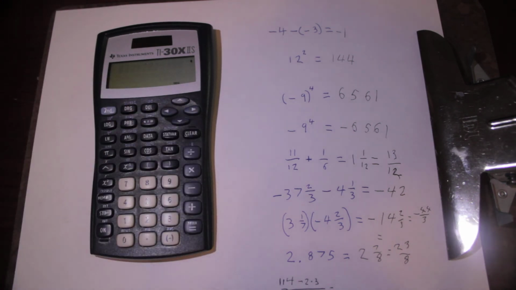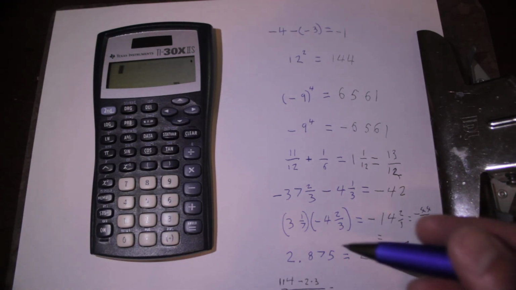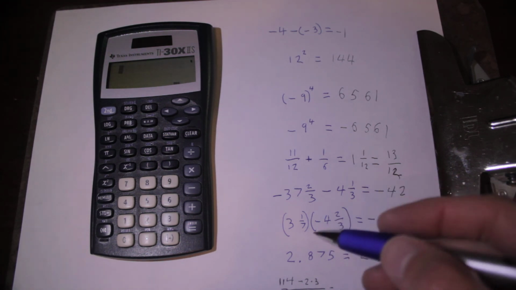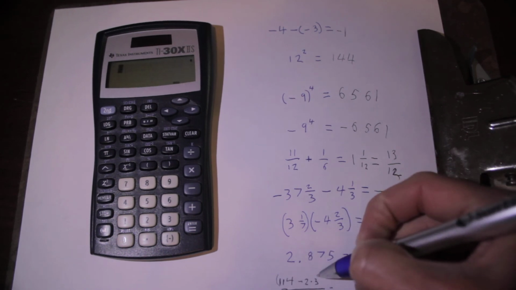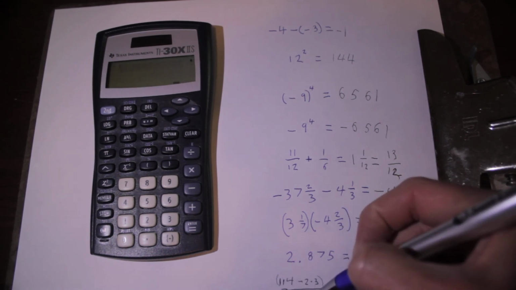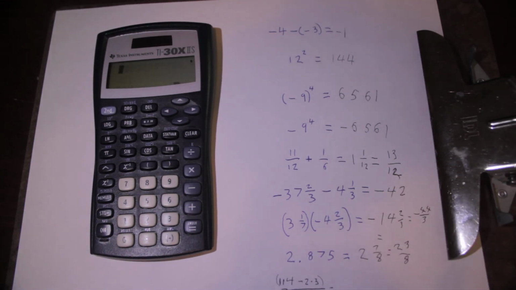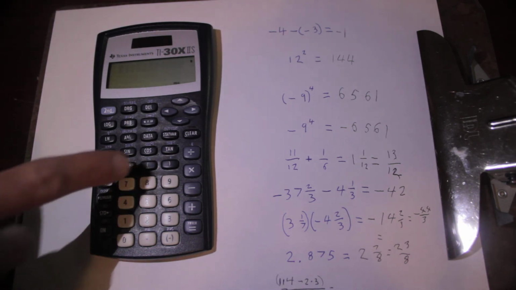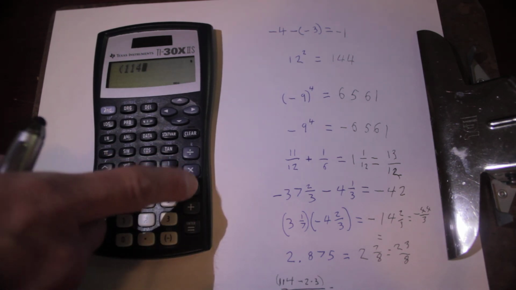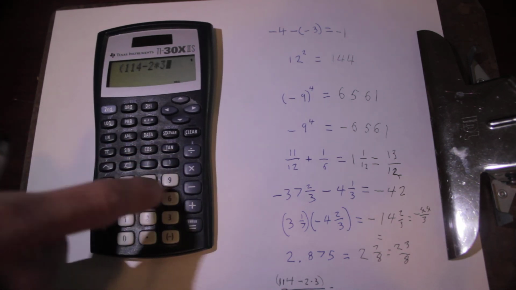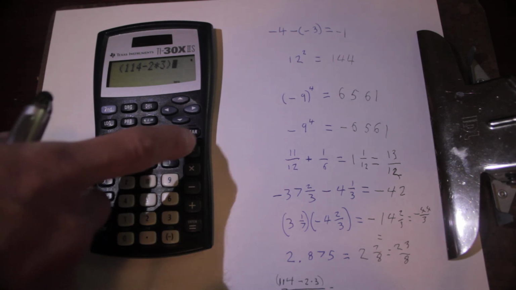For this last question, we have a fraction with more than one thing on the top and on the bottom. If you're going to type this in your calculator, you absolutely must put parentheses around the top and around the bottom. If you don't put those parentheses, the calculator will give you the wrong answer. So we have parentheses, 114 minus 2 times 3. Close the parenthesis for the numerator.